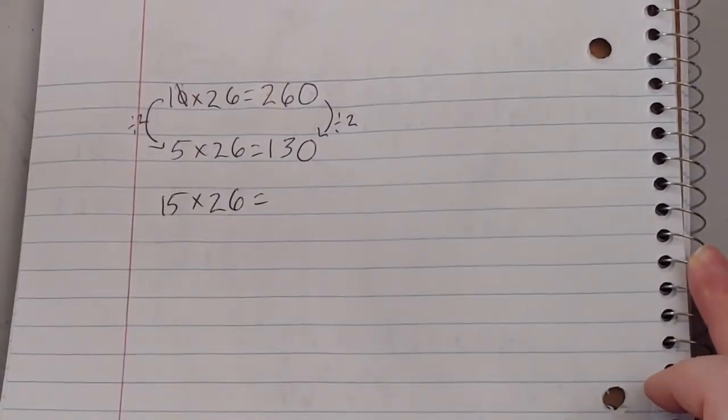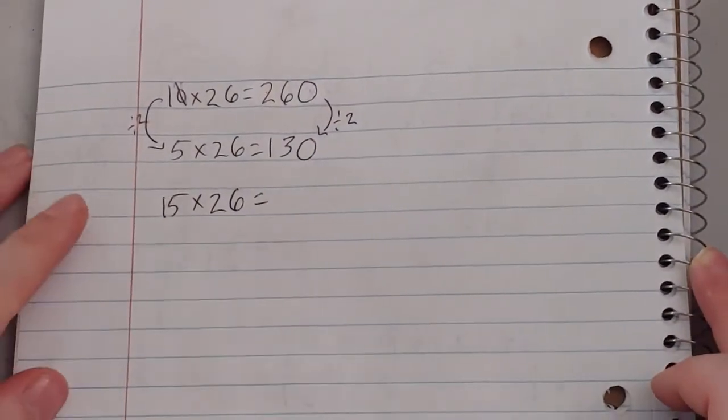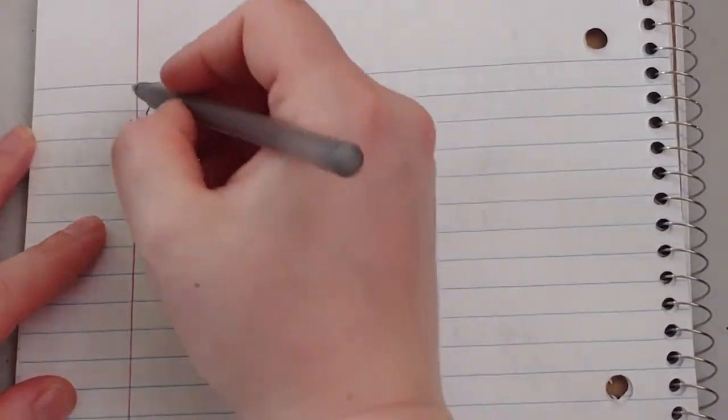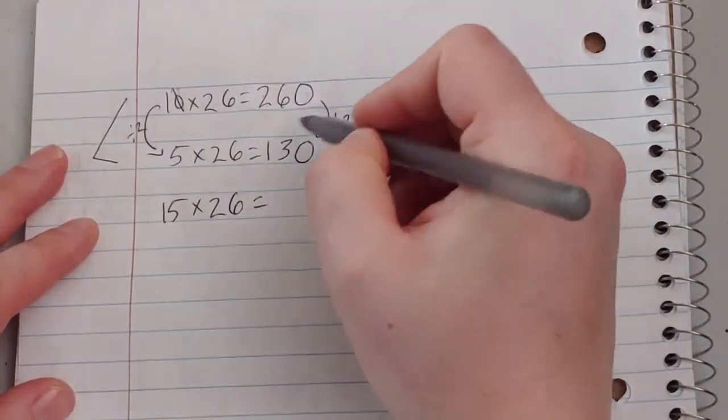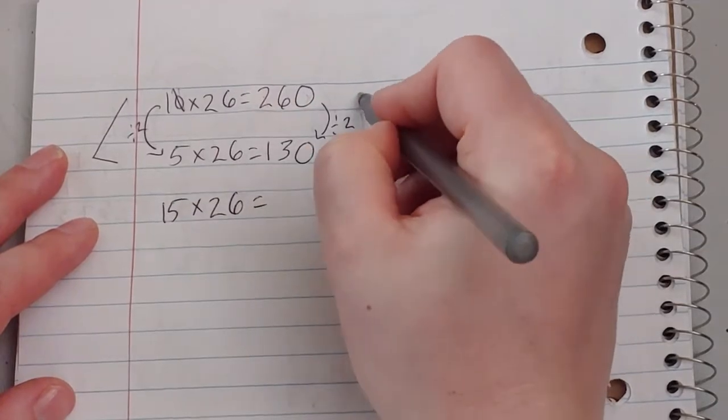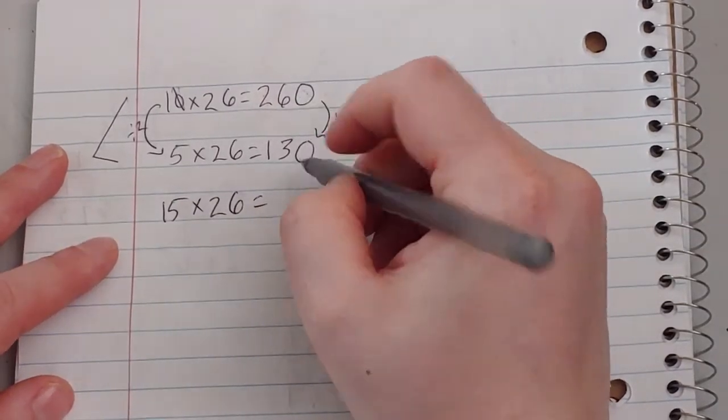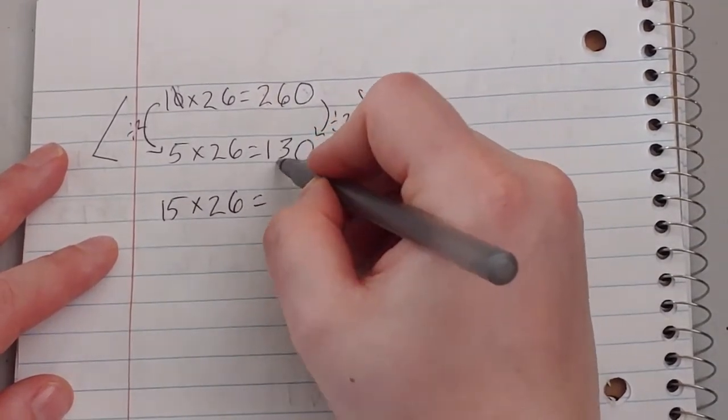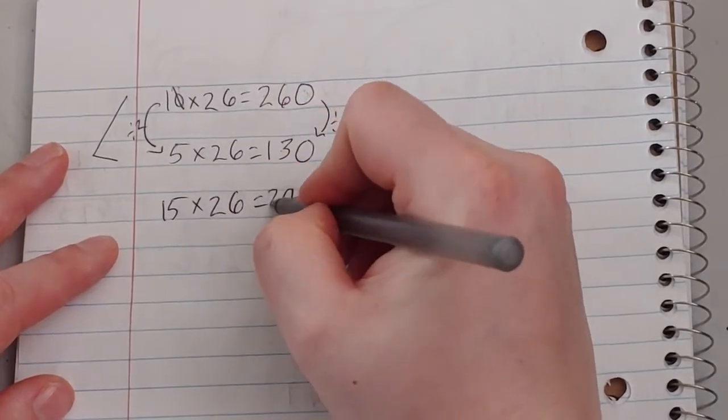Solve that one. So this one, added these two. Nothing happens to the 26, so I'm going to add these two. 0 plus 0 is 0. 6, 7, 8, 9. 2 and 1 is 3.